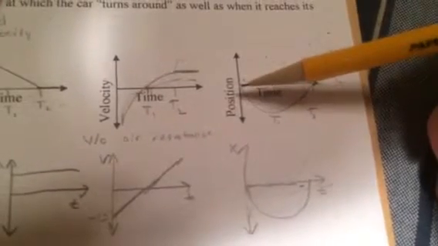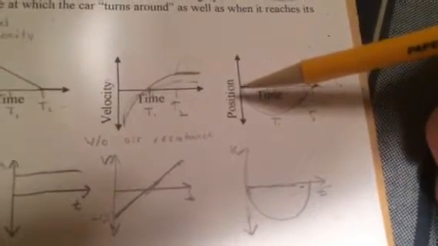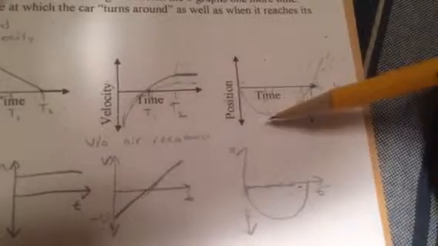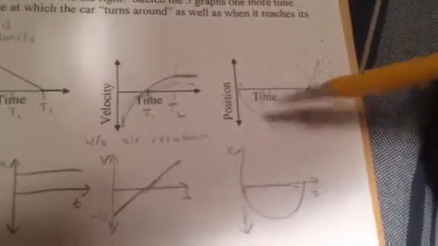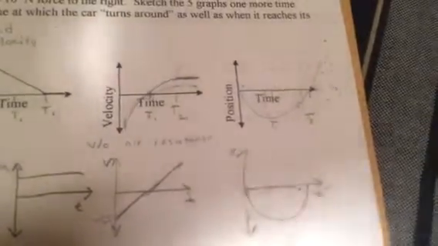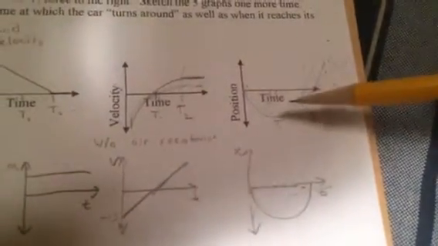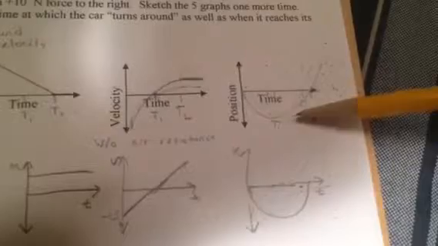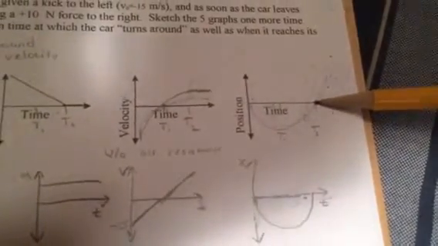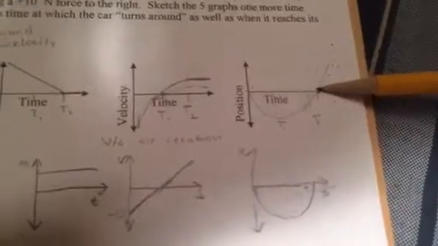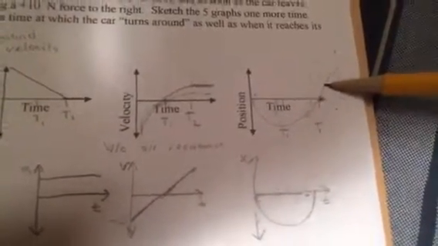And so the position slows until it stops moving. So here's T1 where it stops, and then it's going to move in the other direction. So it's increasing, increasing, increasing, and then it gets to a constant velocity where the slope of the position graph remains constant, and that's right here.